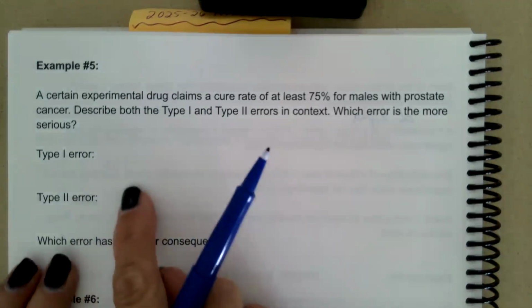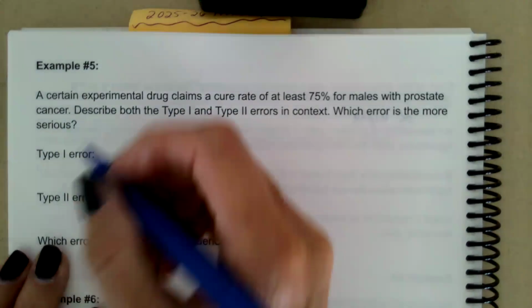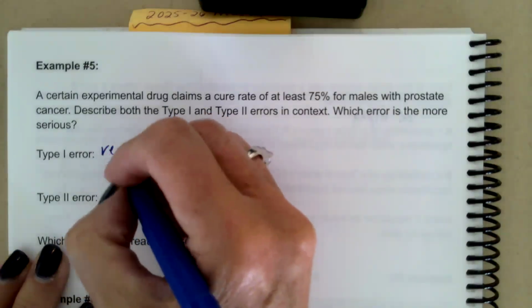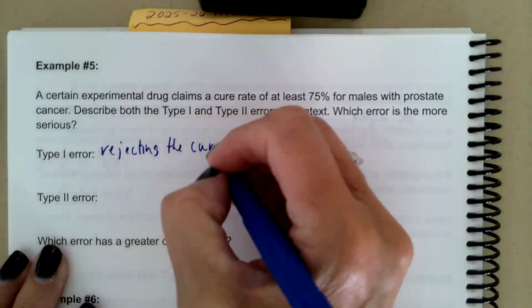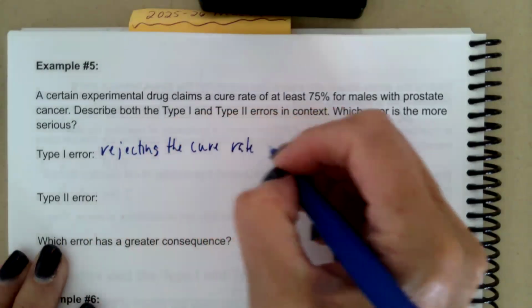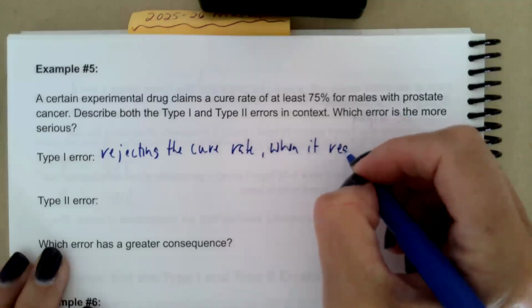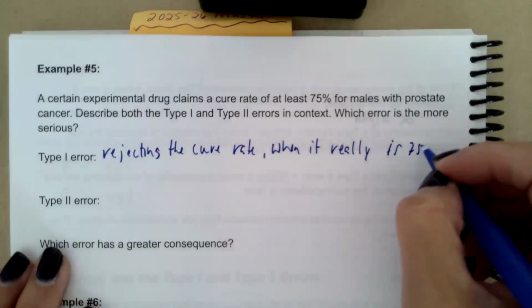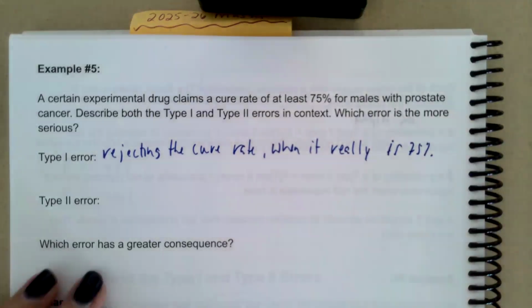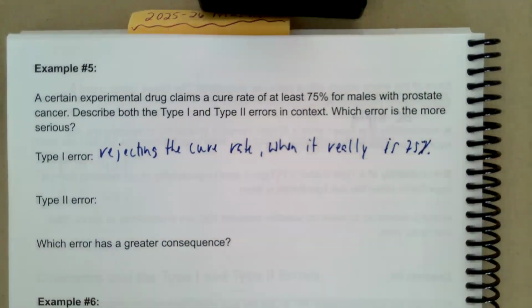So type 1 is rejecting the cure rate when it really is 75%.